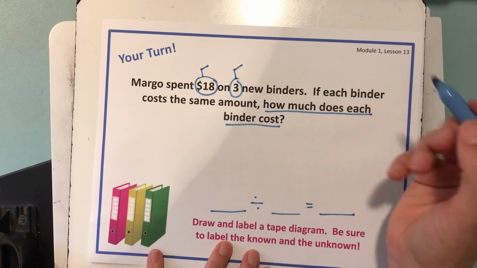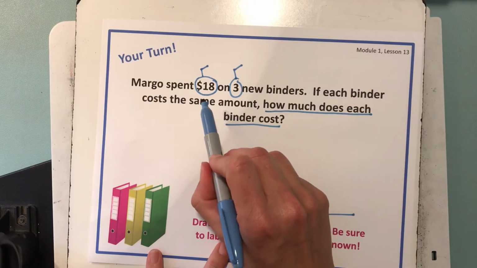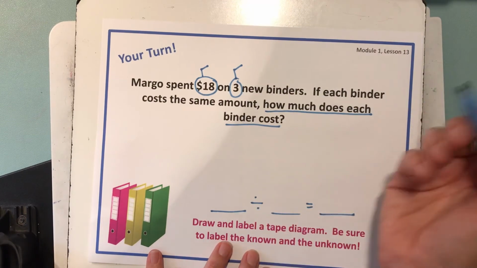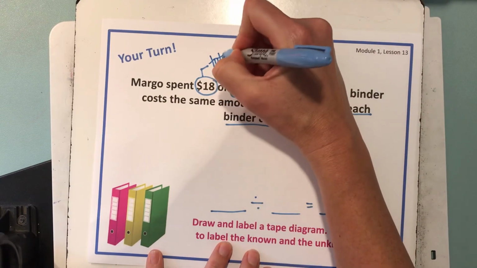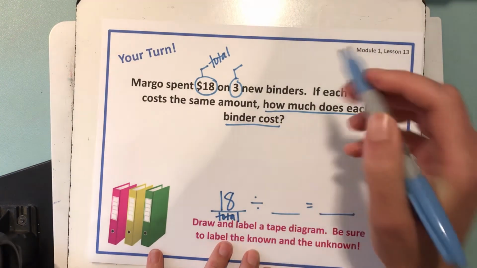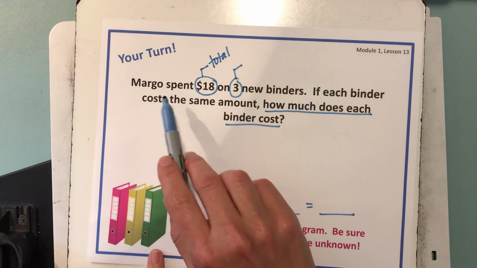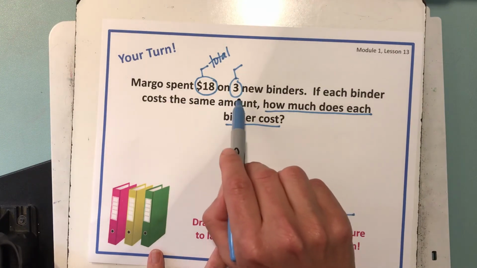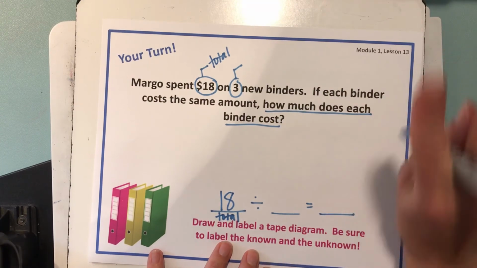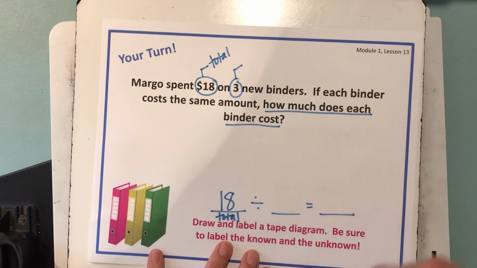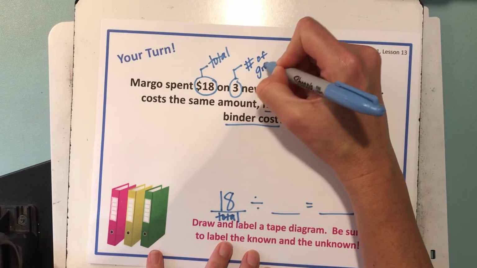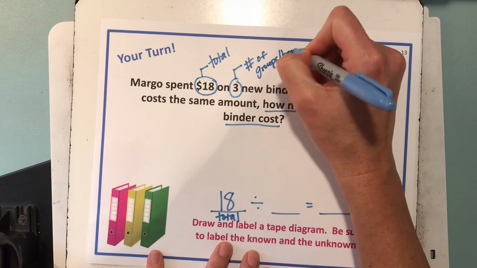Okay, here we go. So we know that 18, what does that represent? Is that the size of the group, the number of groups, or the total? That's the total, right? You guys should get that by now. Total. All right, now let's look at the 3. Margot spent $18 on 3 new binders. Is that the size of the groups or the number of groups? You should have noticed that that is the number of groups, okay?